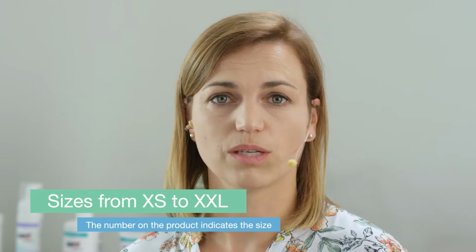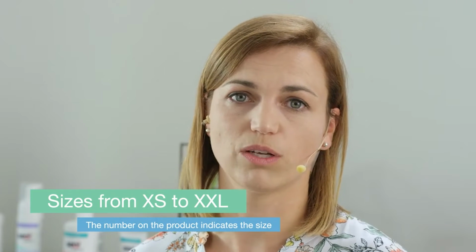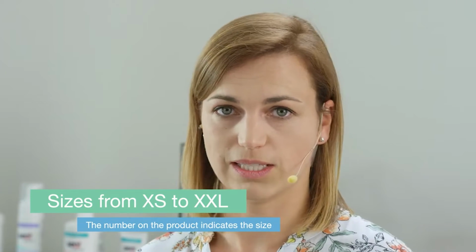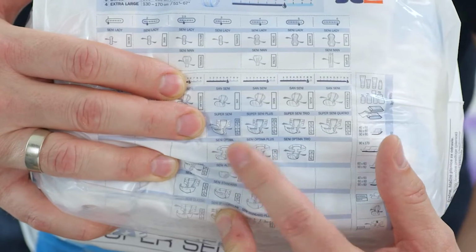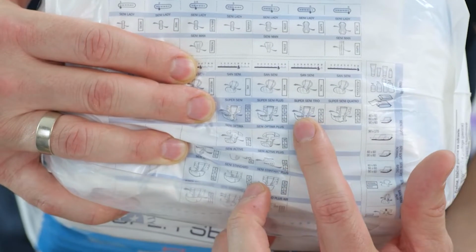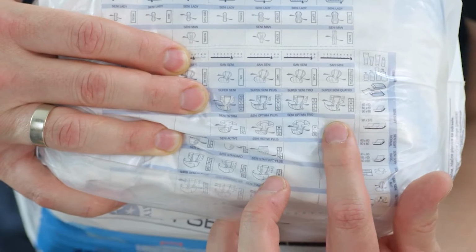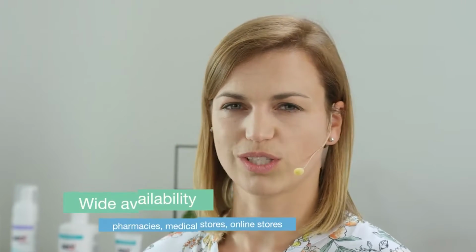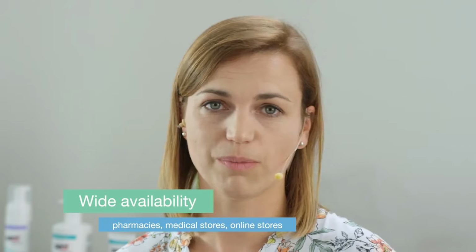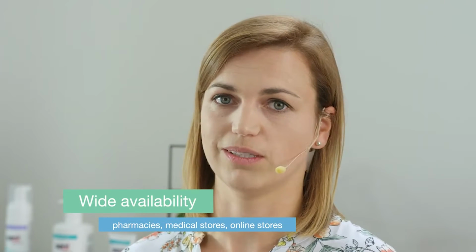Super Seni products are available in a full range of sizes, from XS to XXL. Available in 4 levels of absorbency: Super Seni Plus, Super Seni Trio, and Super Seni Quattro. Thanks to this, regardless of the intensity of the problem or the size you are, we can find products for anyone. These products are widely available. You can find them in pharmacies, medical shops, and online shops.